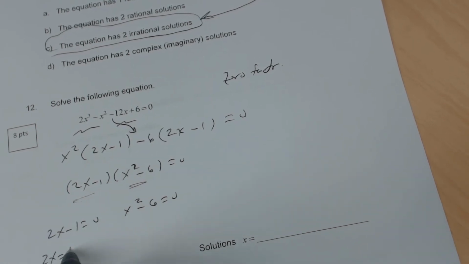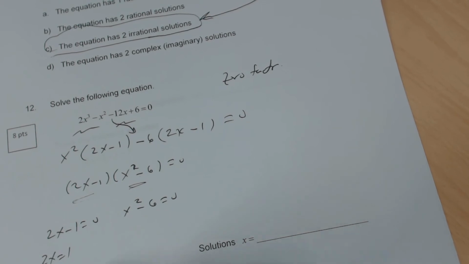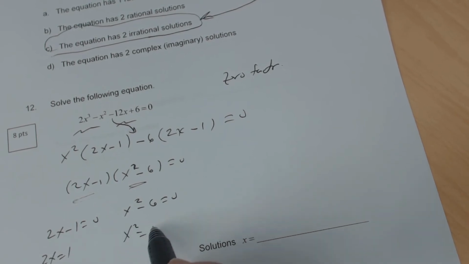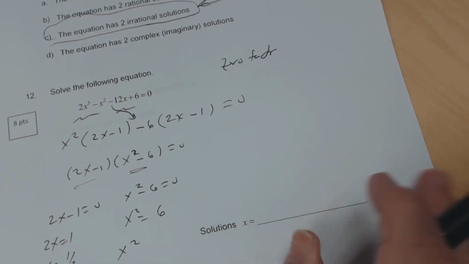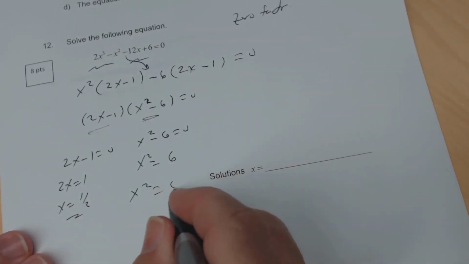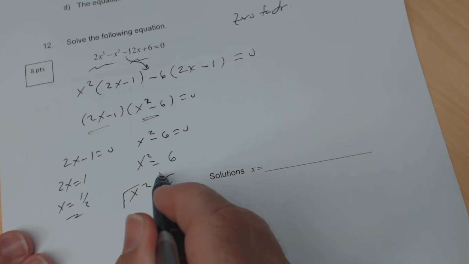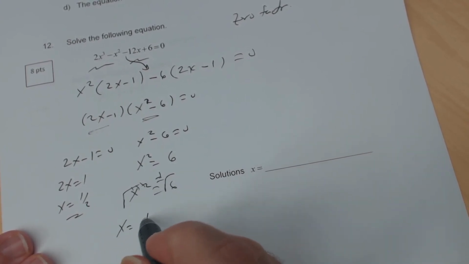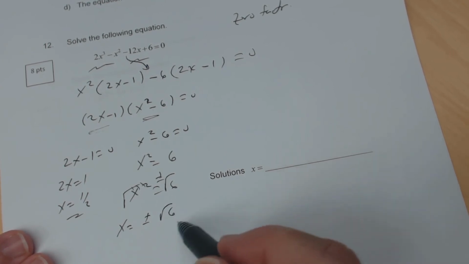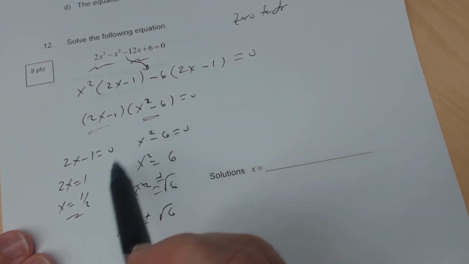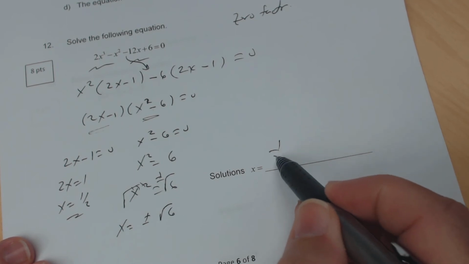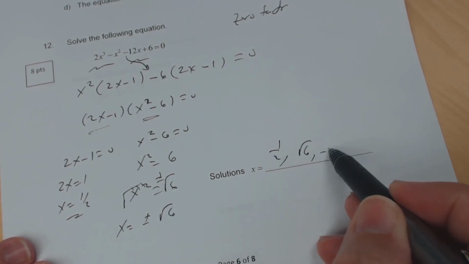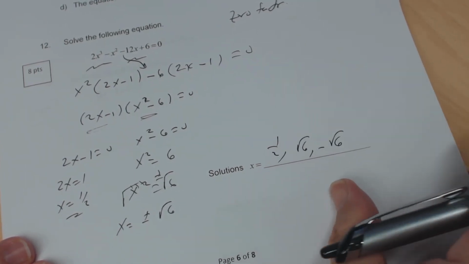So I get 2x equals 1, so x is a half. Over here I get x squared equals 6. Now to get x by itself, you're going to take the square root of both sides, and don't forget plus or minus. So the square and the square root undo each other, and I get x equals plus or minus the square root of 6, and so that's going to be your solutions. So my solutions are 1/2, the square root of 6, and negative square root of 6. Those are your solutions.